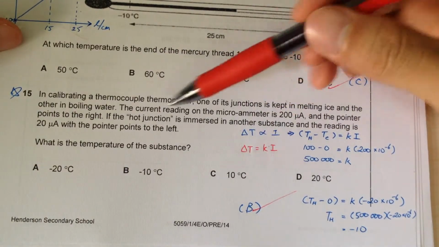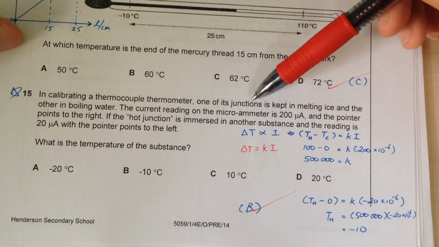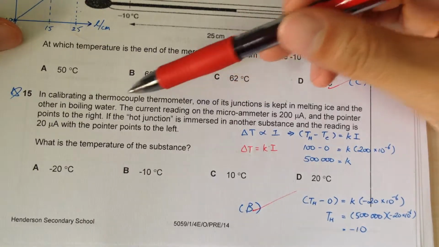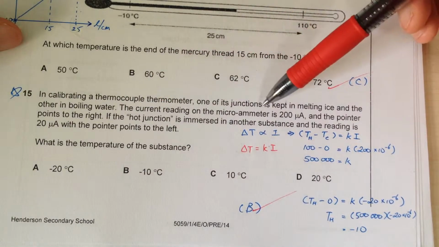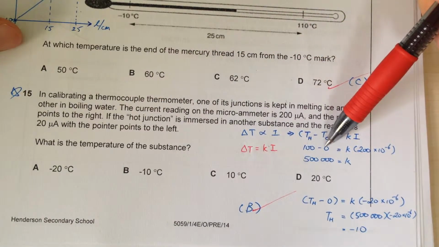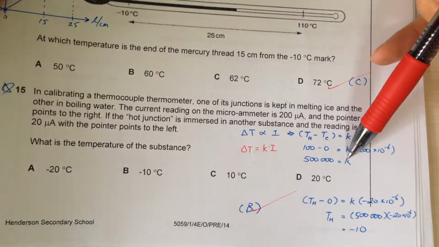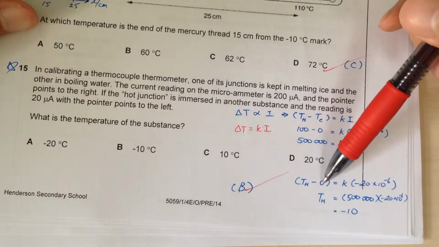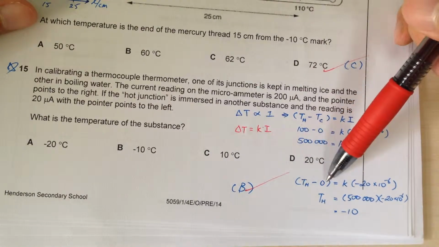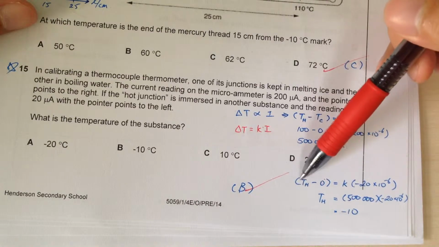So what I did here is I just put in the information given in the question, that the hot junction is in steam, boiling water, which is 100 degrees C, and the cold junction is in melting ice, so at 0. Once I have this, I put it in the formula and find out my constant. Then I apply it to my new context, whereby the cold junction is still at melting ice, but now my hot junction is at an unknown temperature.